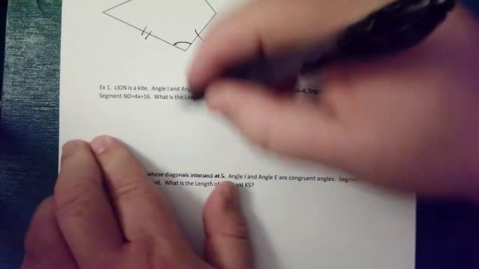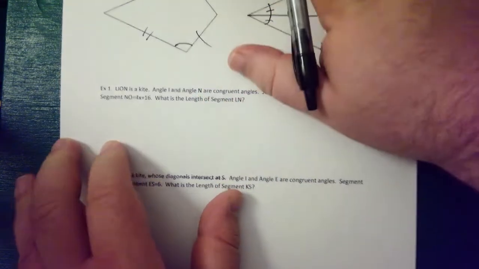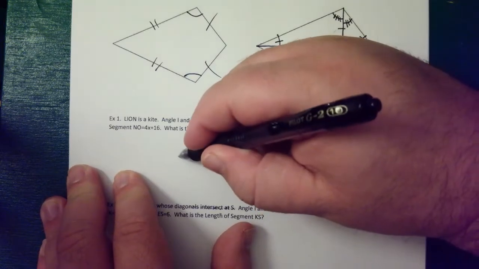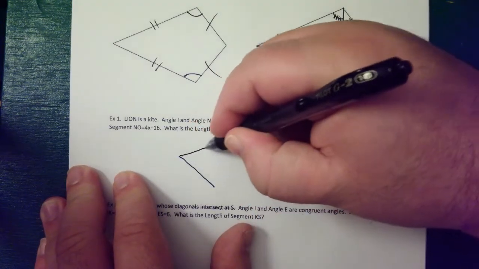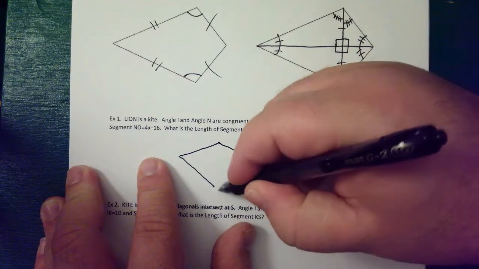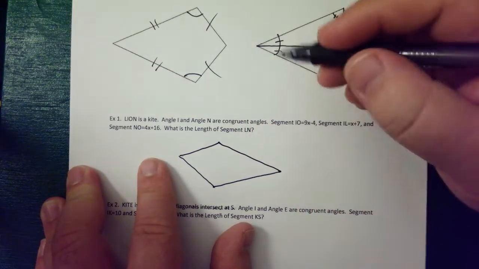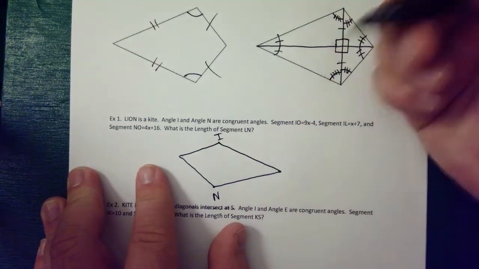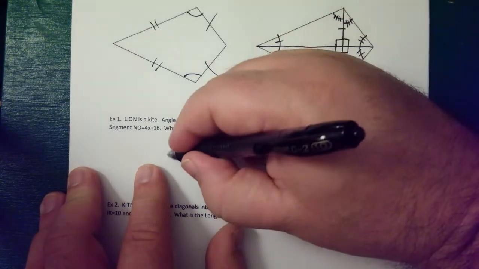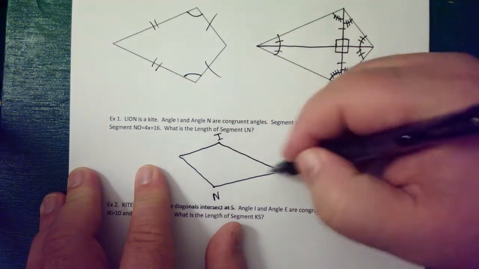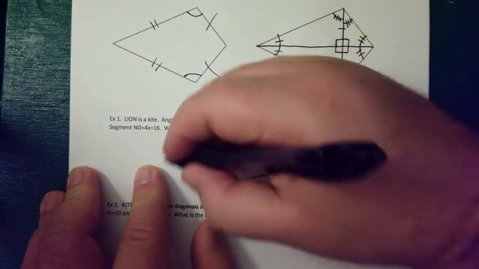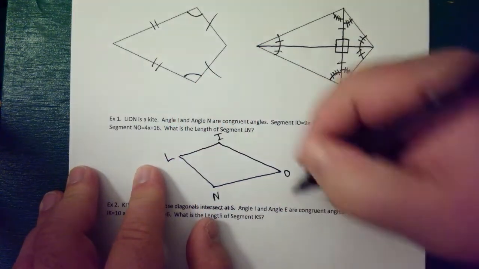LION is a kite. Angle I and N are congruent. That means it's these two angles right here. So, it doesn't matter how we shape this, as long as angle I and angle N are the congruent angles. So I'm going to say that's I and that's N. Now I got to spell L-I-O-N, so I could put the L here and go L-I-O-N, or I could put it here and do L-I-O-N. It will not affect the problem. I'm going to put it there.